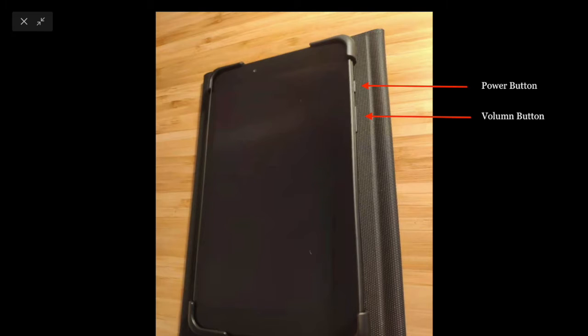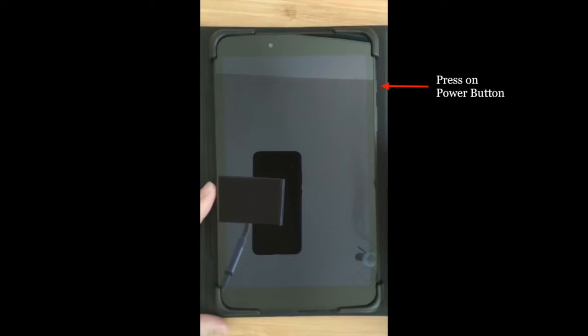Now, let me start with part 1, opening your tablet. When you get your tablet, you will find 2 buttons on its right side. One is the power button. The other is the volume button. Press on the power button to start up your tablet.